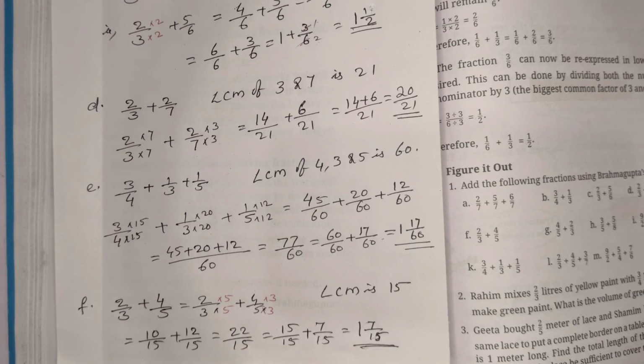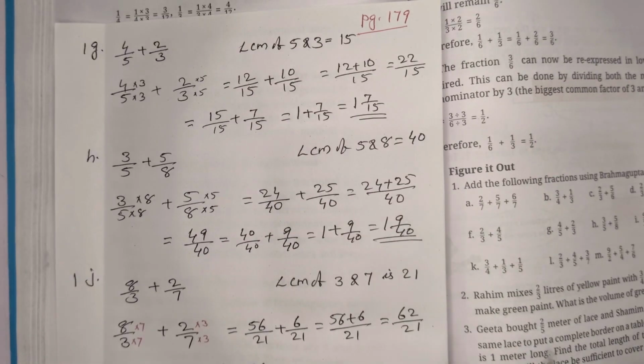It's greater than 1 unit. So we can split the numerator as 15 plus 7. 15 by 15, that is 1, and 7 by 15. 1 and 7 by 15.